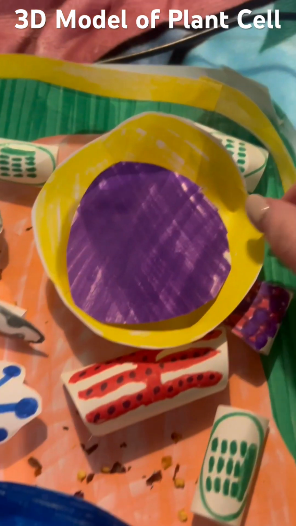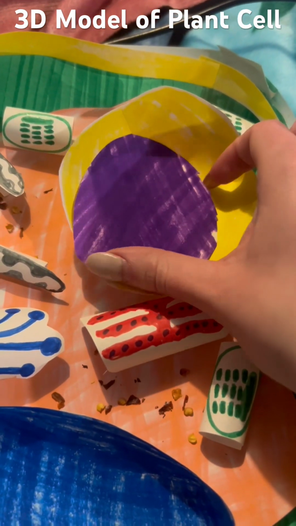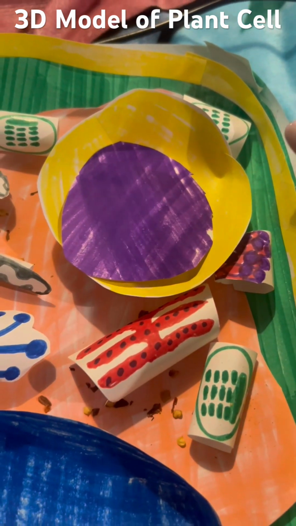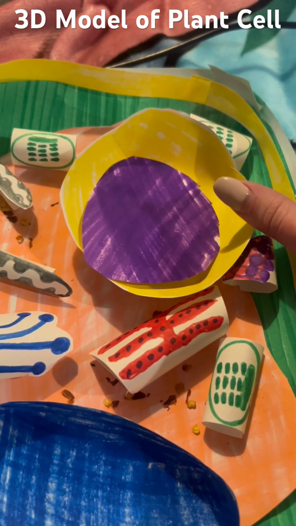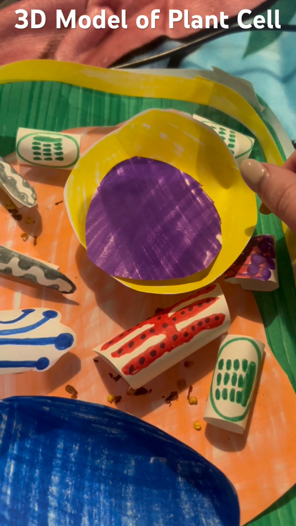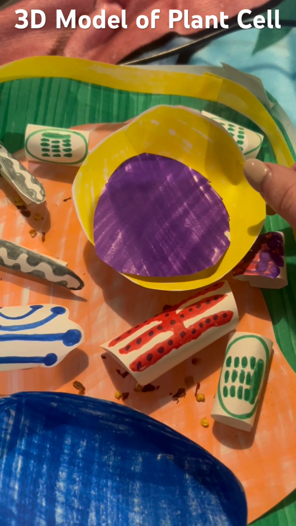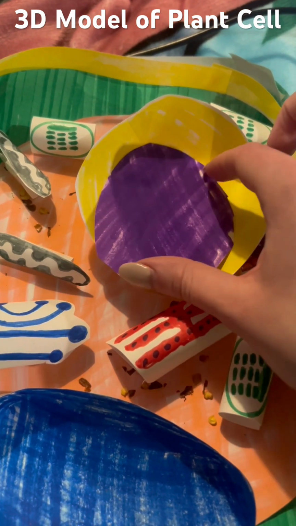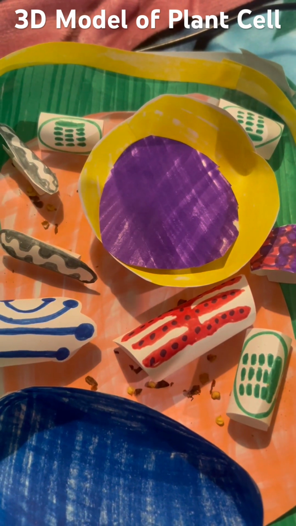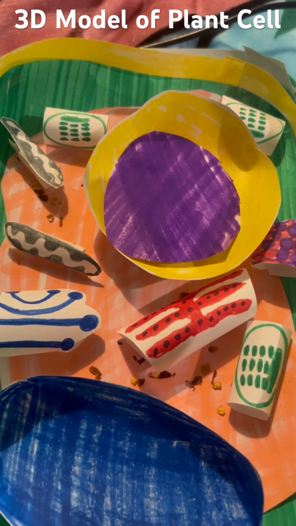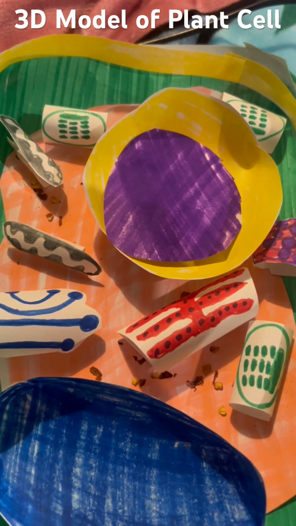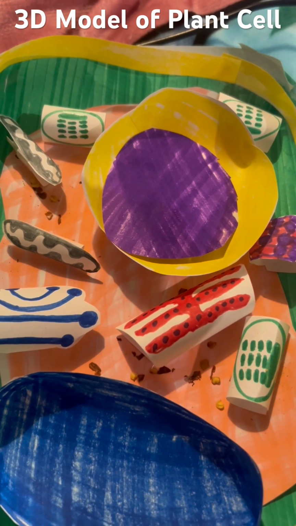Then we have our nucleus, which is right here, that contains our nucleolus inside. The nucleus is a large membrane-bound organelle that is located in the center of the cell that contains the cell's genetic material, DNA, and controls cellular activities, including growth, metabolism, and reproduction. Then we have the nucleolus inside, that is a dense region within the nucleus that is responsible for the production of ribosomal RNA and the assembly of ribosomes.